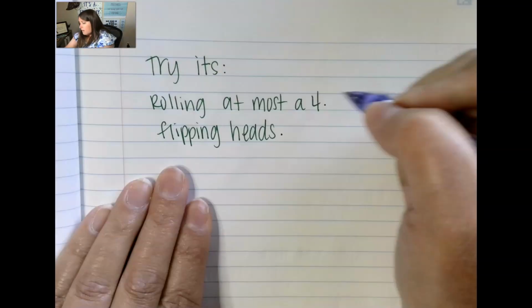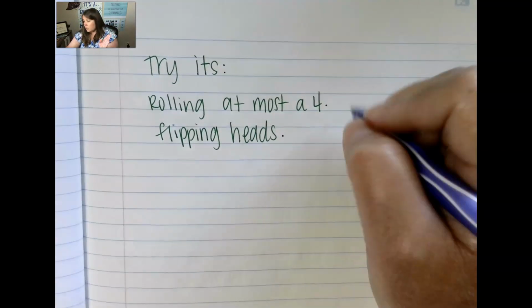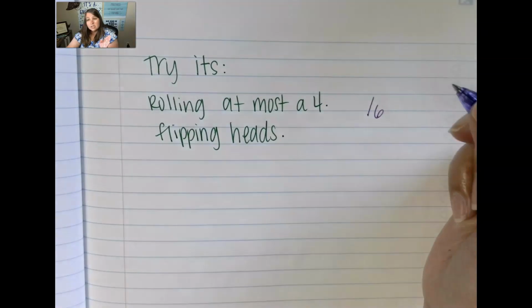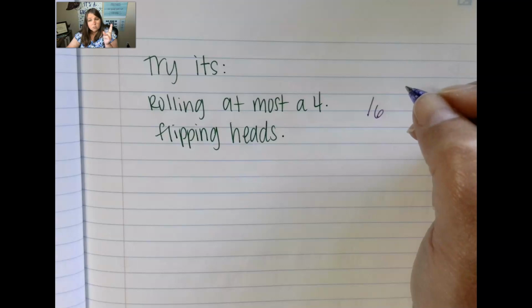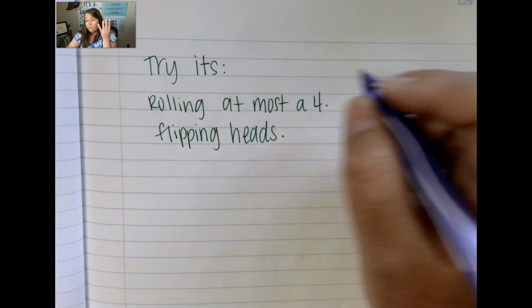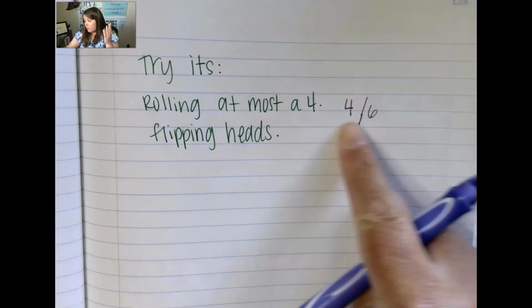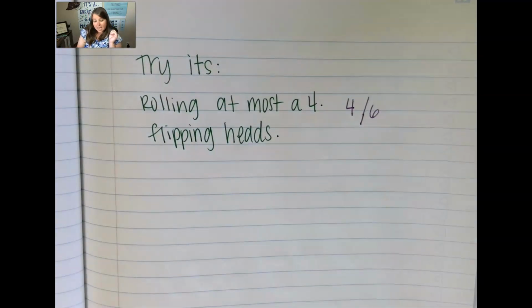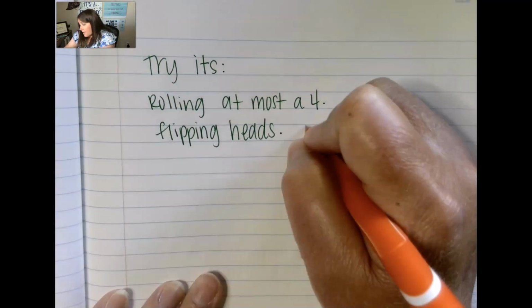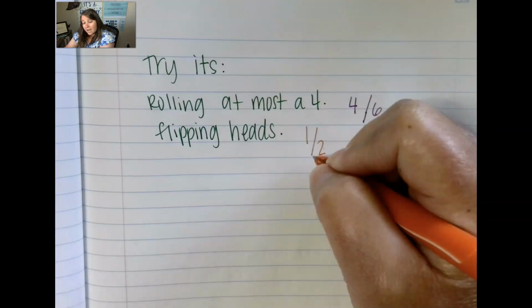Okay, so rolling at most 4. So I can't go over 4. So I know there's 6 out of 6 choices. I can roll a 1, I can roll a 2, a 3, and a 4. I cannot go over 4. So I have 4 total chances, 4 out of 6. When I'm flipping heads, again, I only had 2 chances and one of them is heads. So 1 out of 2.